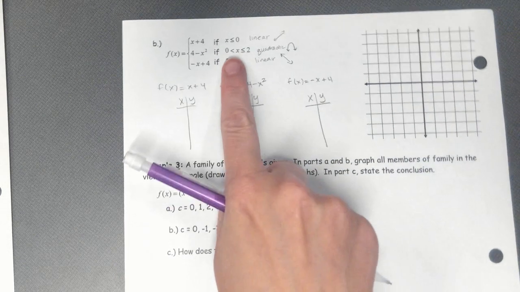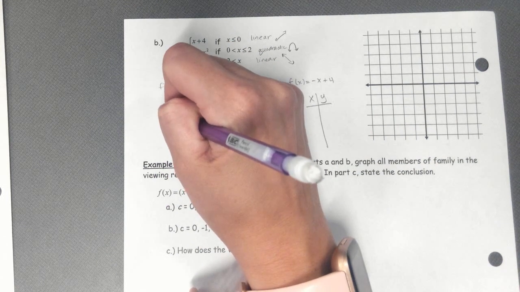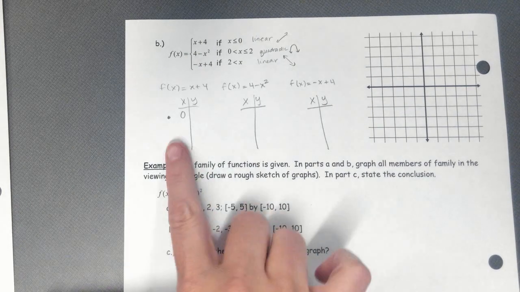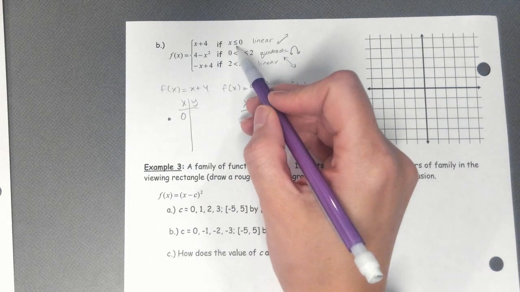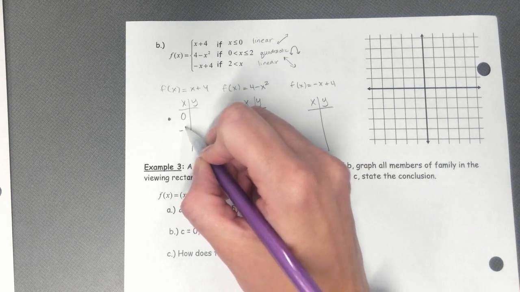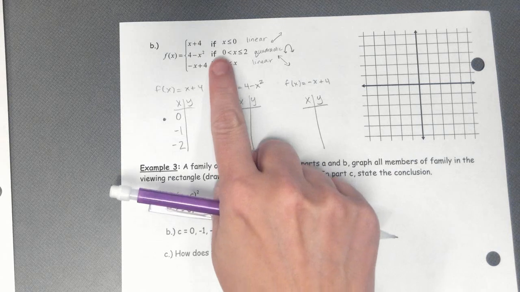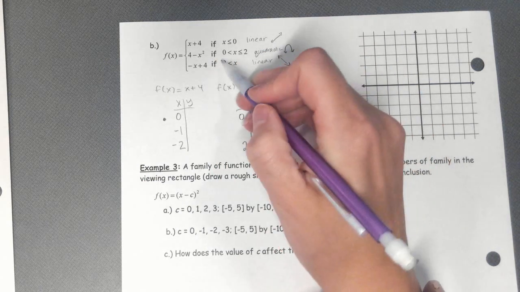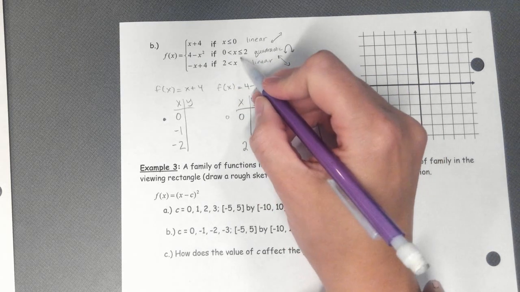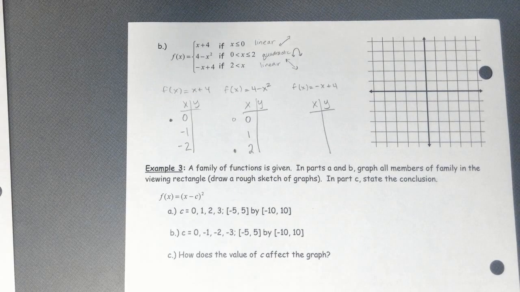Alright, so let's put our key values on there. So for this one, it's going to be 0. And then, like I said, I just put a closed circle there to remind me, because I like to do all my tables at one time. Okay, and then I just have to pick values that are less than or equal to 0. So I just put a couple in there. Now for this one, it's 0 to 2. So I have to start at 0, end at 2. This is going to be an open circle. This one is going to be a closed circle. And then I'll just do 1 because it's in between it.